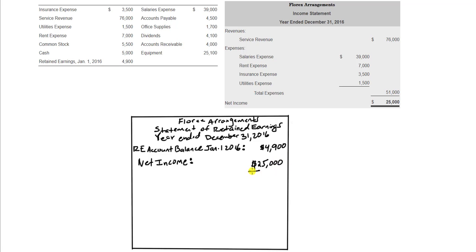Okay. So next, what you want to do is add these two numbers up. 25,000 plus 4,900, and put a line that has no title here, but just has the total, 29,900. So now what this is showing you, okay, for this year, this is our pile of money that we had available to distribute to ourselves, the owners.